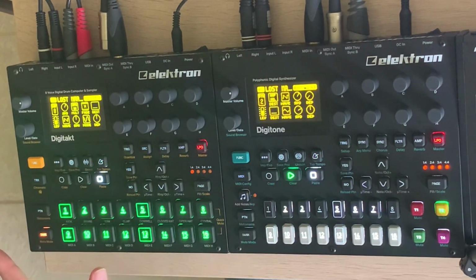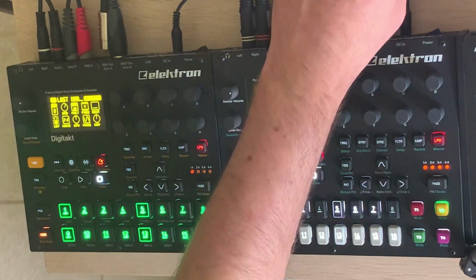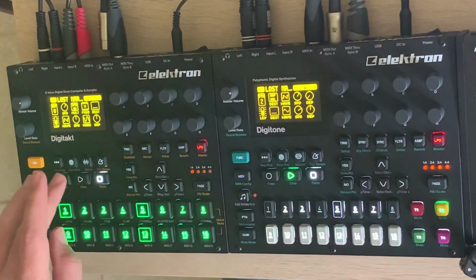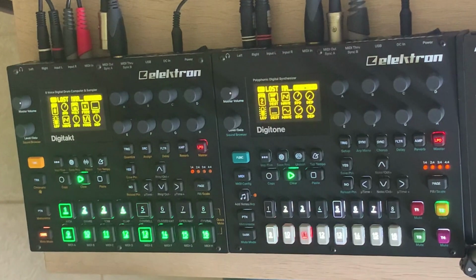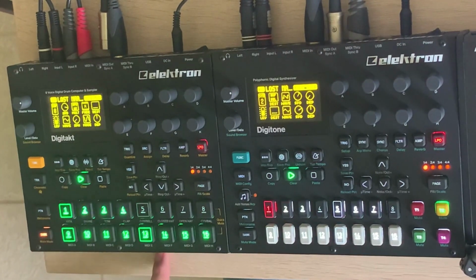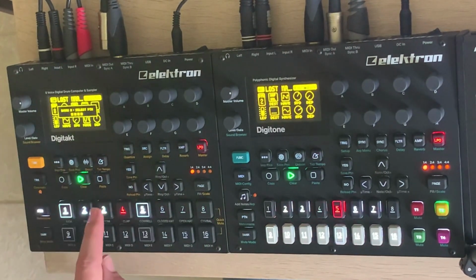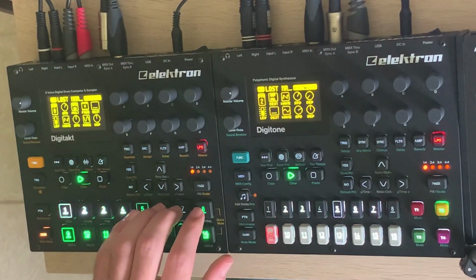So there's actually two patterns for this one because there's a variation in the main synth part. So if I just turn off the Digitone volume here, mute a few tracks here. The next pattern, A04. That's a variation in the synth.